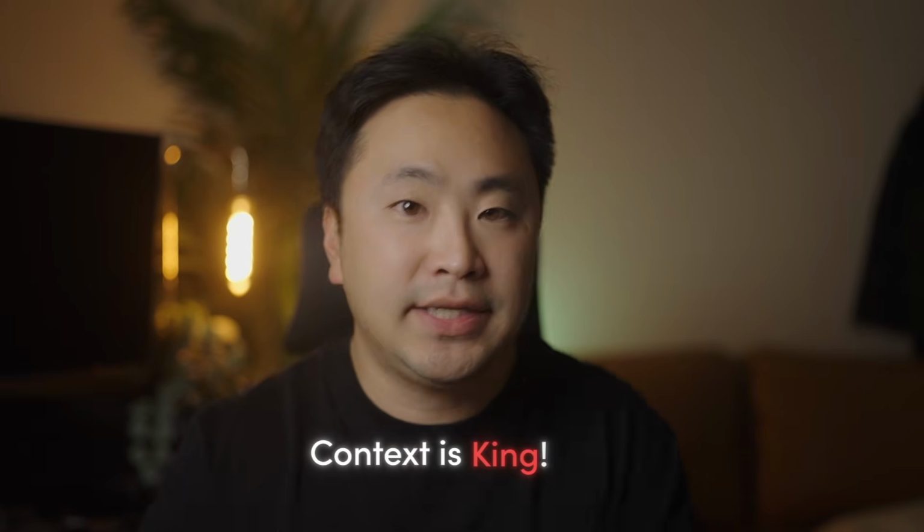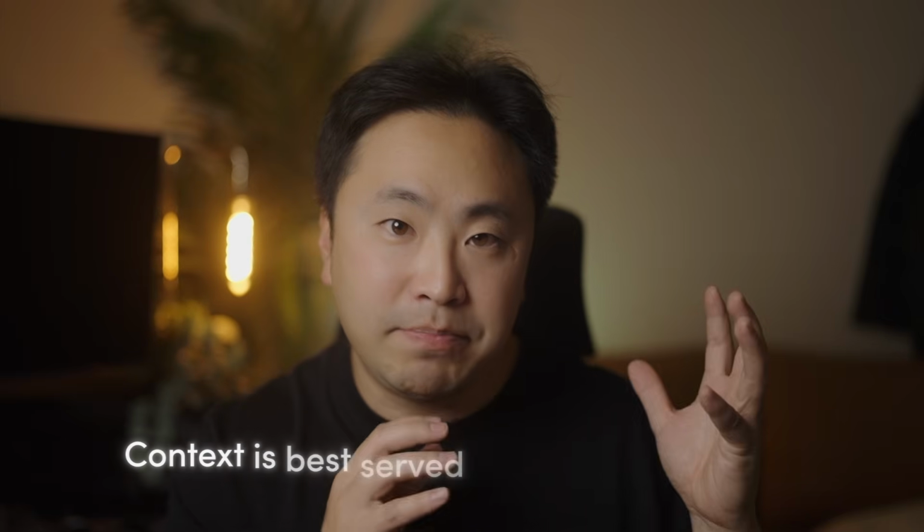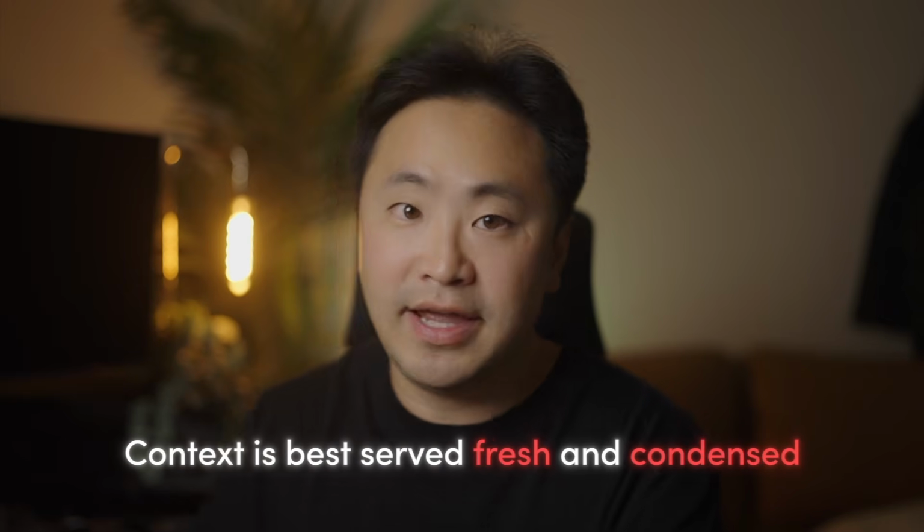So when I've been playing around and really experimenting with skills, the reason why I keep harping on this second brain context is that I realized that context is king. Context is best served fresh and condensed, right? Everyone talks about prompt engineering and how you need to optimize your prompting for it to have the perfect wording. And I think that's kind of the wrong optimization.